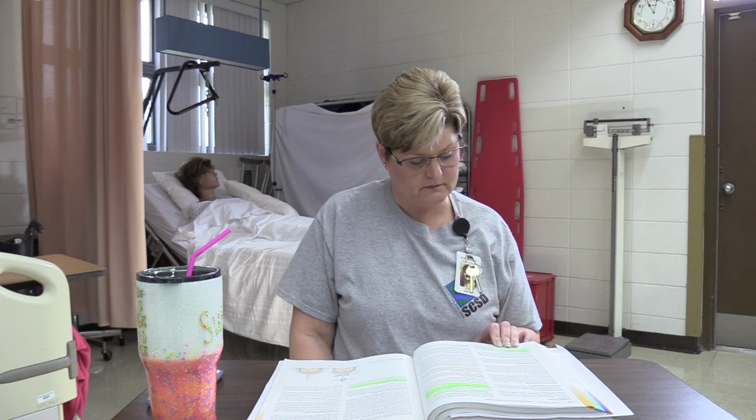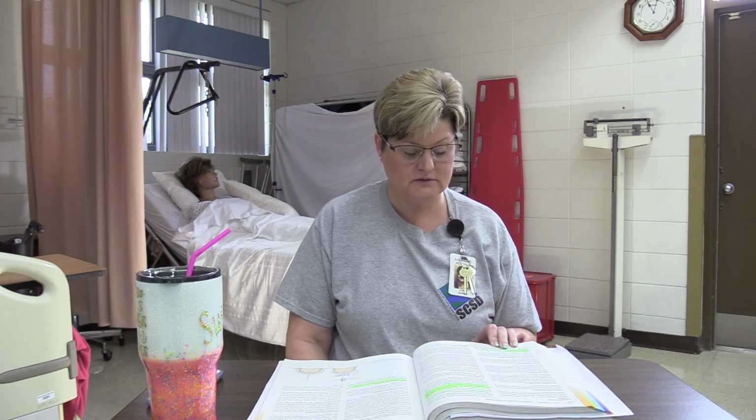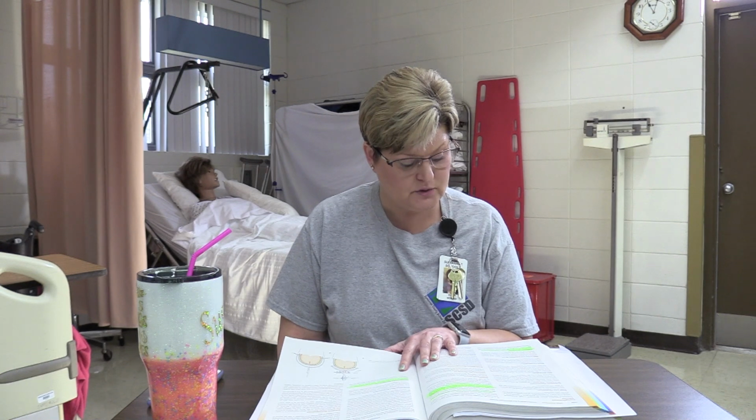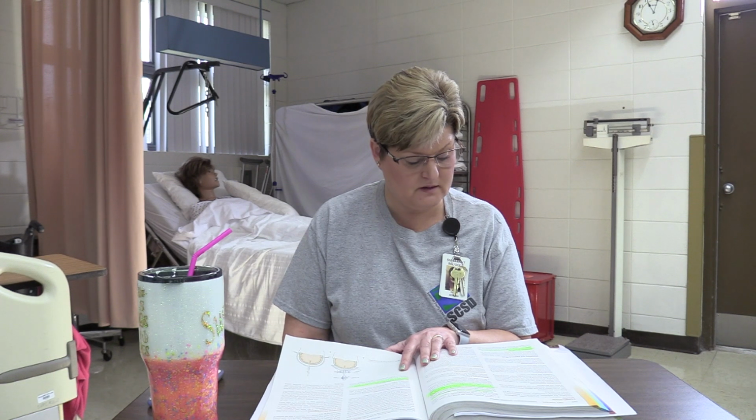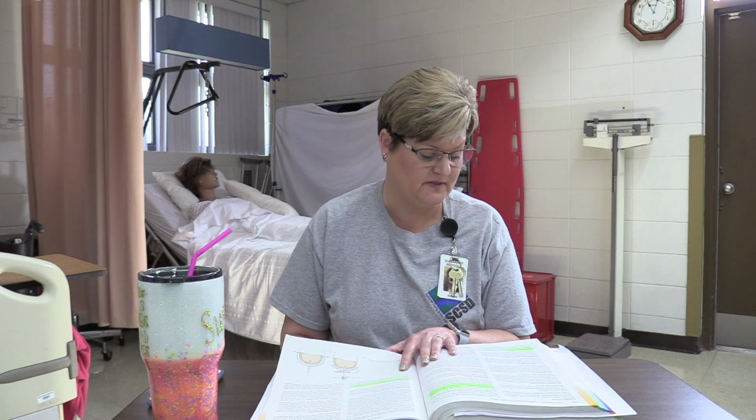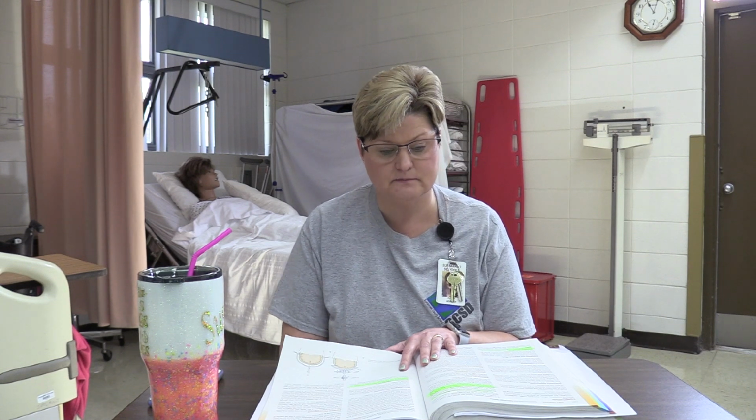Autonomic dysreflexia is a life-threatening complication. It occurs in patients with injuries above the T6 level. Okay, so it's an injury above the T6 level. Basically, when we say autonomic dysreflexia, the spinal cord is being impaired, and then you have problems with the sympathetic and parasympathetic divisions of the autonomic nervous system. The most common cause of autonomic dysreflexia is bladder distension.